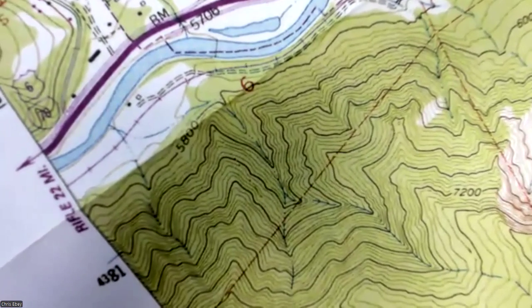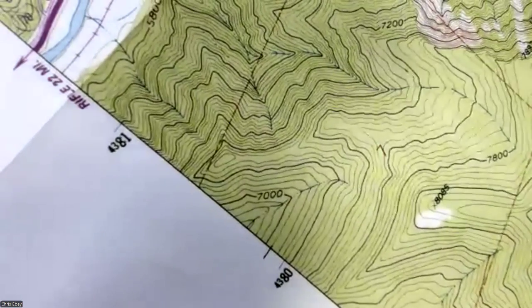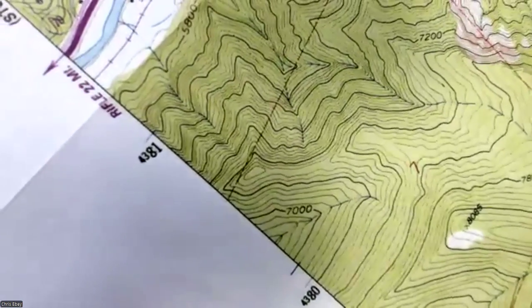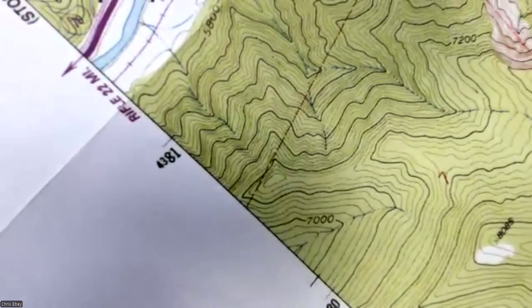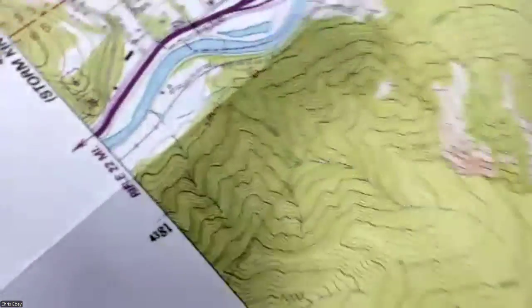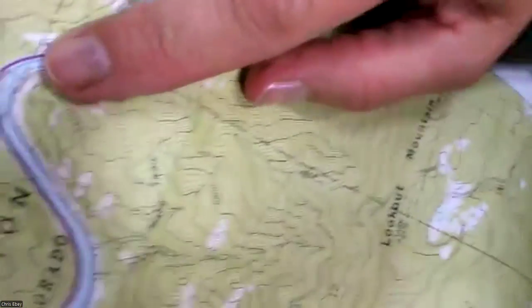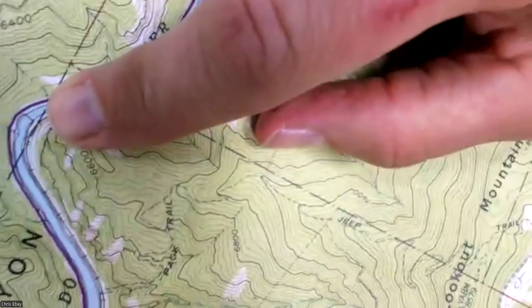They did not make this easy. Did they actually have an undergraduate calculate this? Aha. So I have one contour line over here, and I follow it all the way down over here. And I see I have another contour line on this side over here, right there.